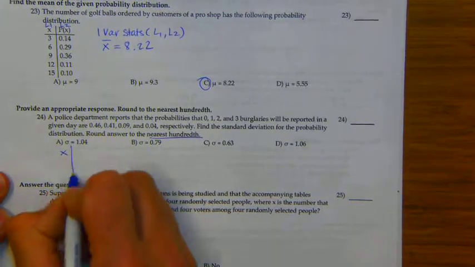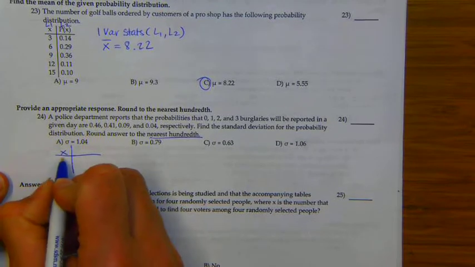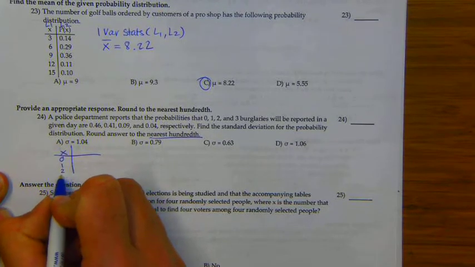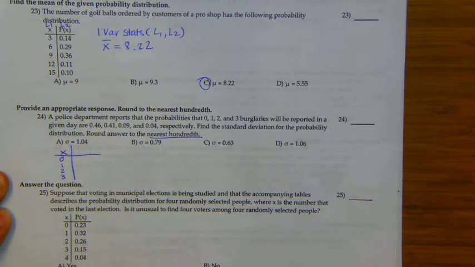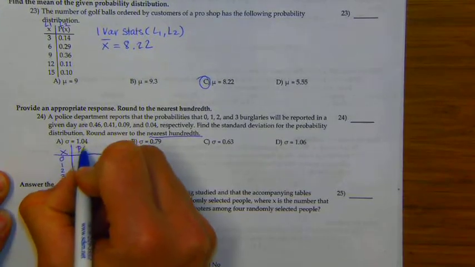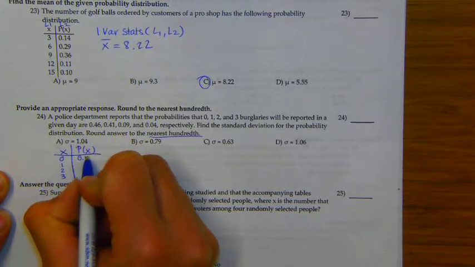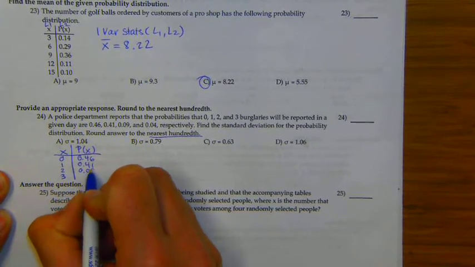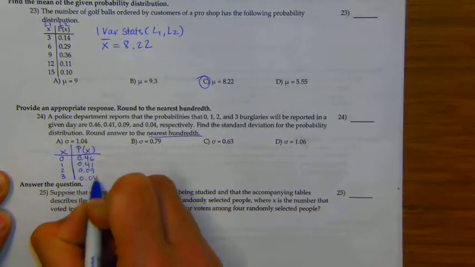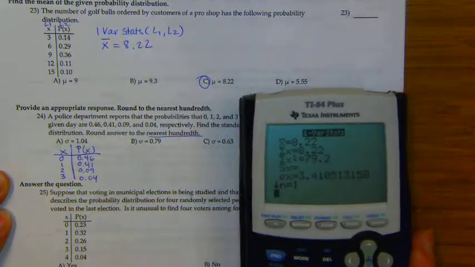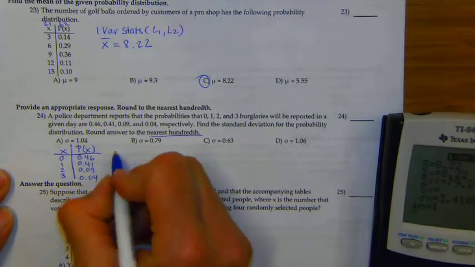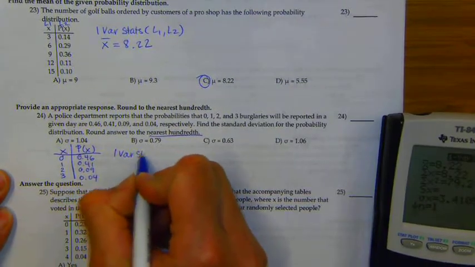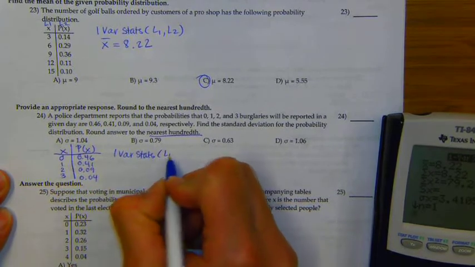X can be 0, 1, 2, or 3 burglaries, and then the associated probabilities are 0.46, 0.41, 0.09, and 0.04. We do the same thing we did before. We're going to do 1-Var Stats for L1, comma, L2.